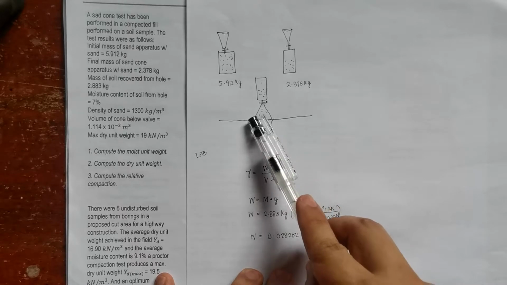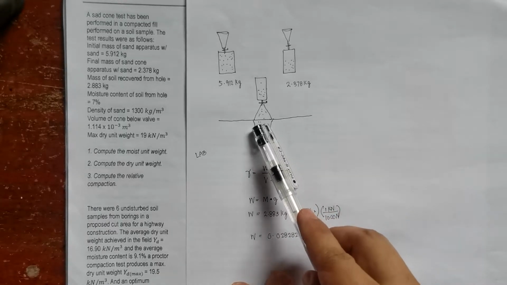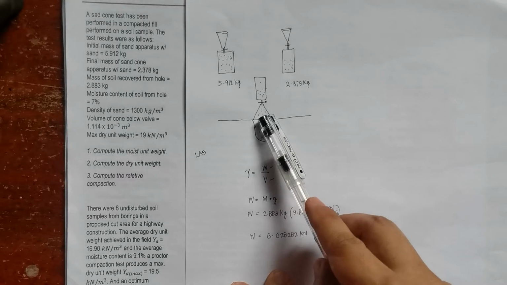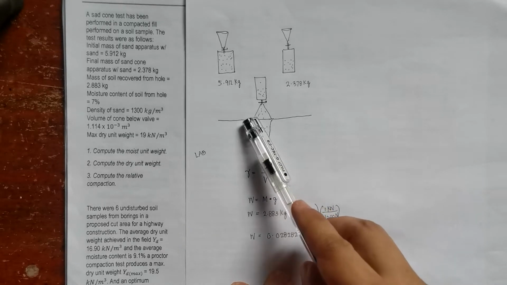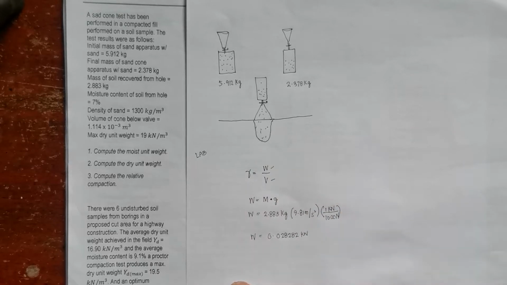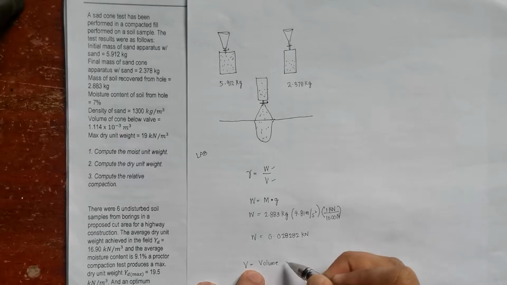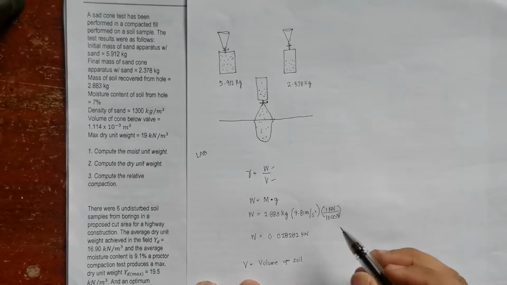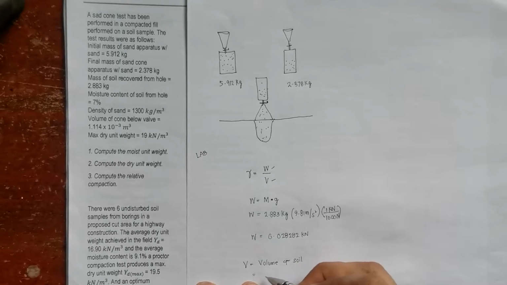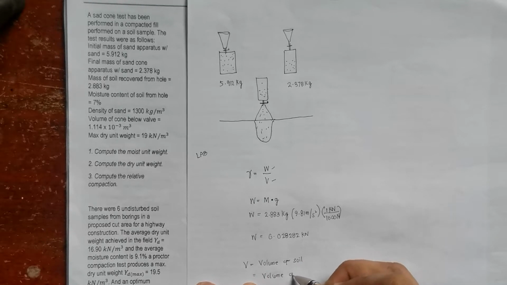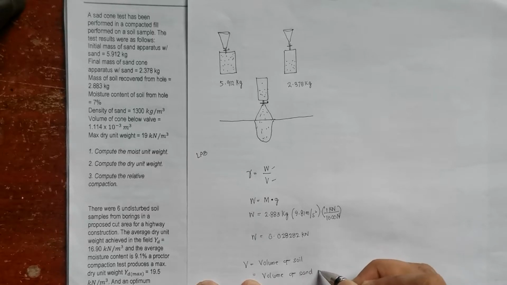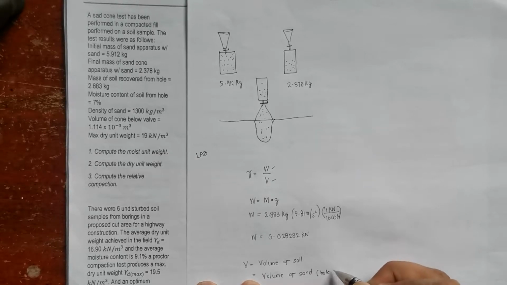The total volume of the excavated soil is also the volume of the sand in the hole, and that is also equivalent to the volume of the hole. So, total volume is the volume of soil, that is also equivalent to the volume of sand in the hole, and then that is also the volume of the hole. Pare-parehas lang po mismo yun.